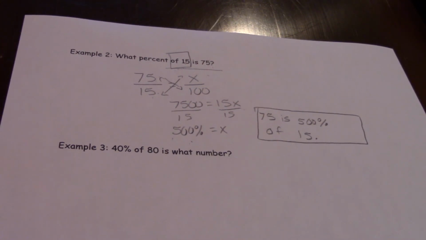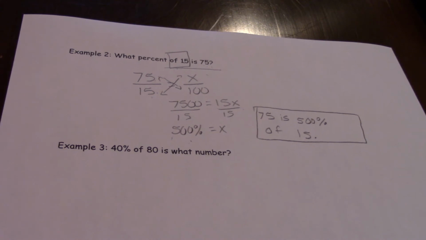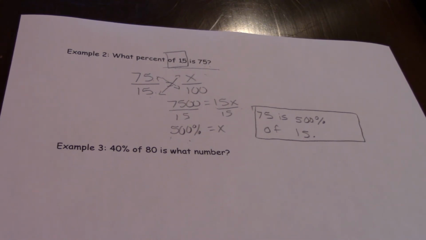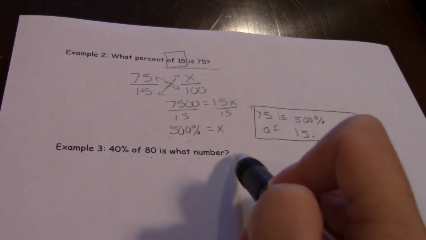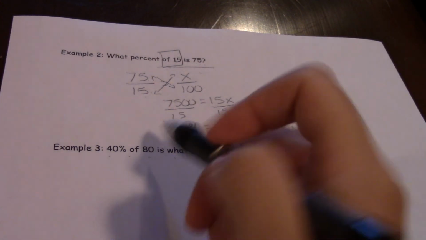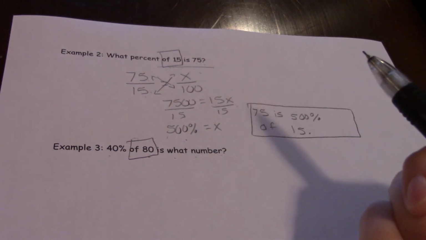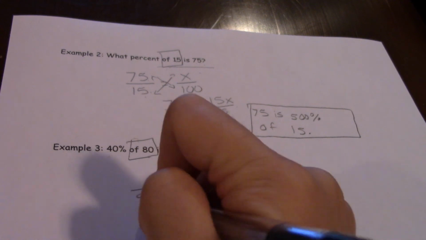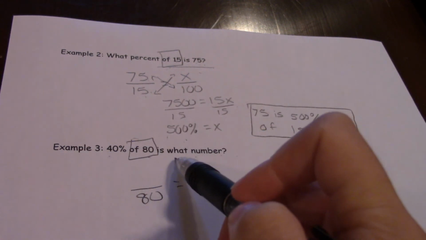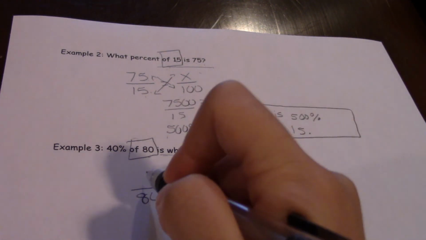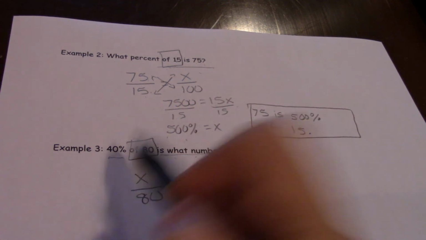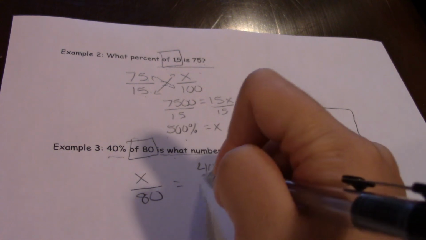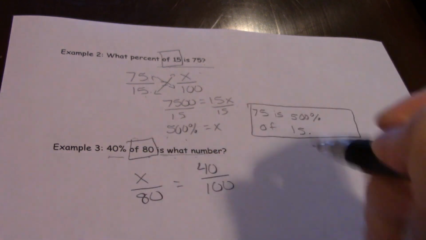Now here in this third example, we're not going to be solving for the percent. We're going to be solving for the part. So, 40% of 80 is what number? Okay, 80 follows the word "of," so 80 is my whole. I don't know what my "is" is, so that's going to be my x. So I have x over 80. I know that my percent is 40, so I put 40 over 100.